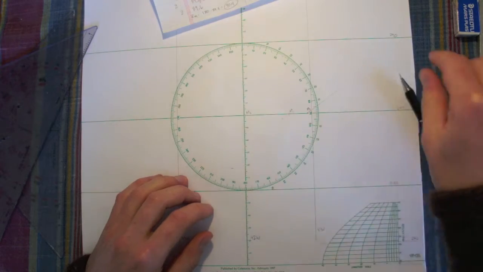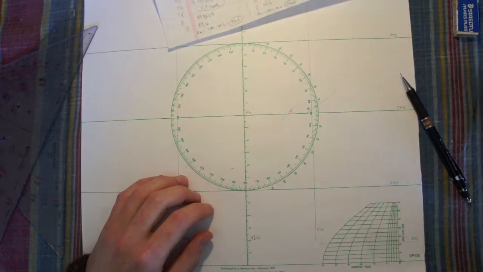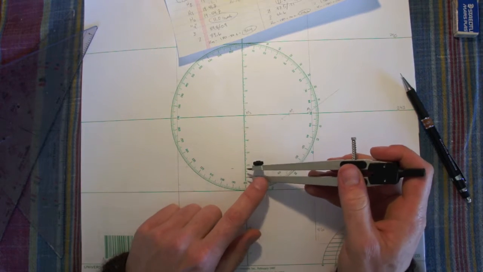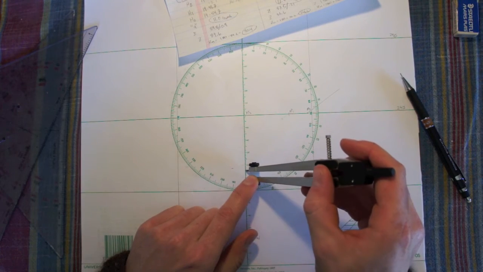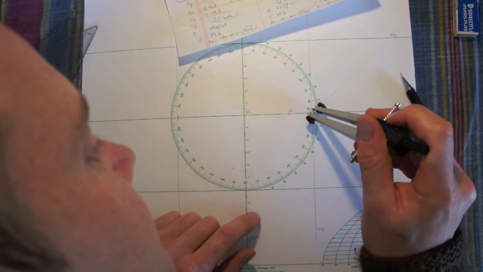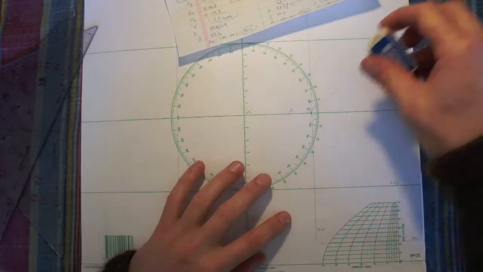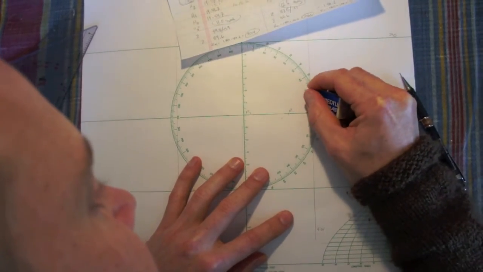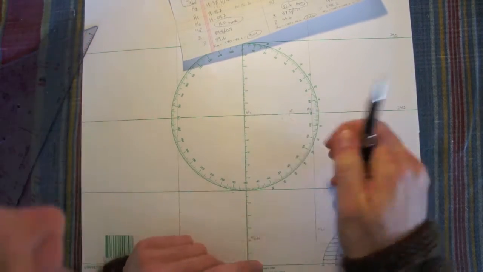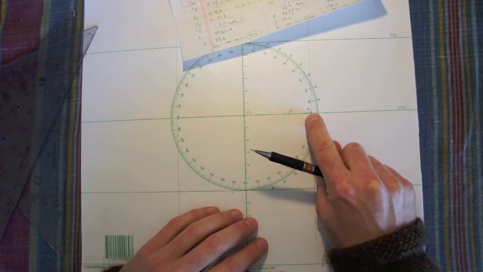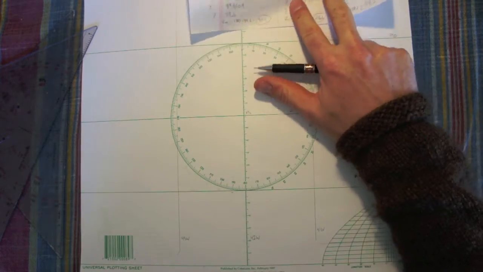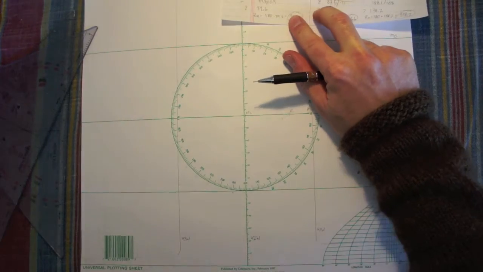Here's AP1 advanced, and now I am retarding AP3 by 5.3 nautical miles. Right there. Okay, so AP1 is advanced, AP3 is retarded, and AP2 is right where it should be. Now it's time for more fun stuff.